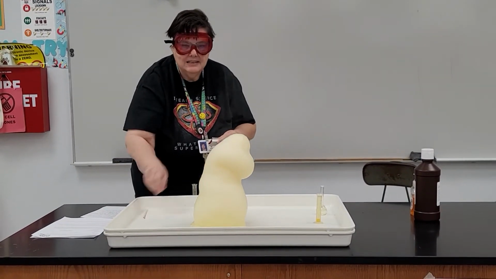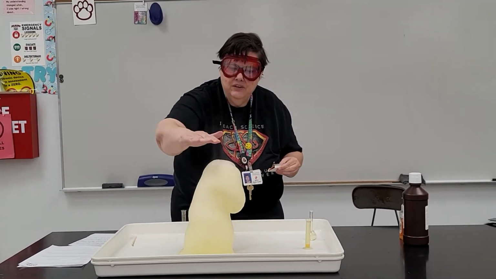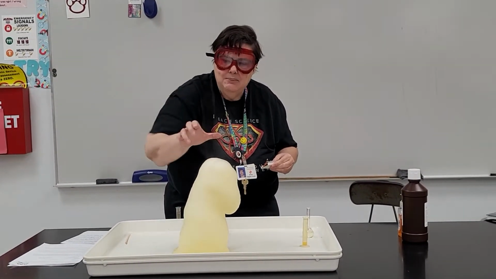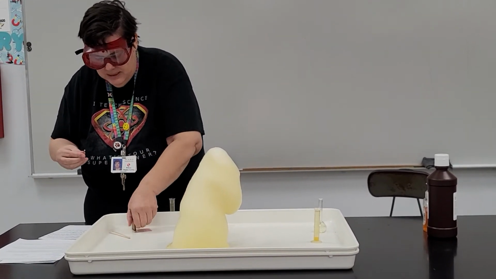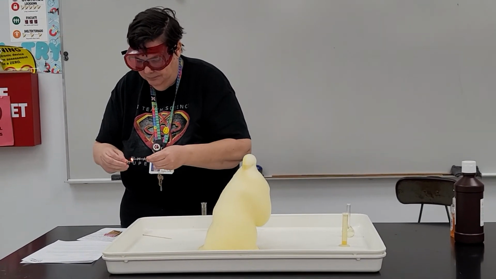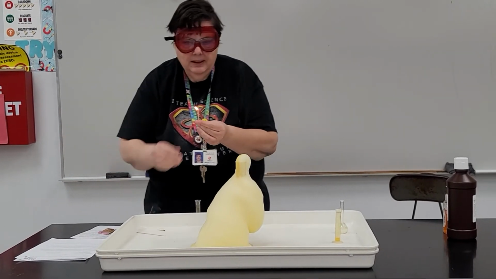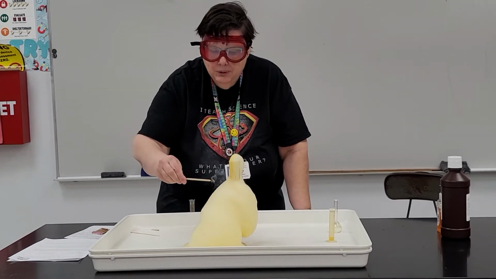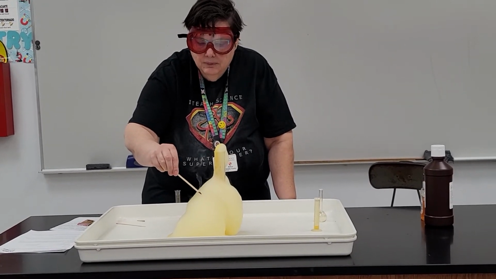Now, how could I test to make sure that it's oxygen coming off there? I can feel the steam coming off. Maybe you can see that steam. I'm going to take a wooden splint here and light it. And then I'm going to go put it in here. Come on.